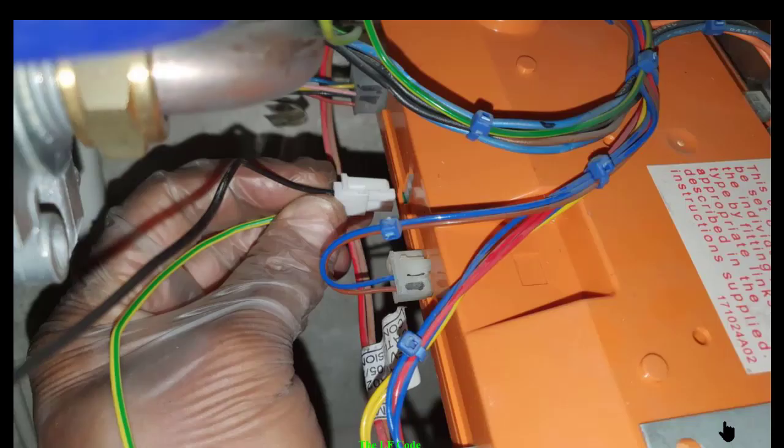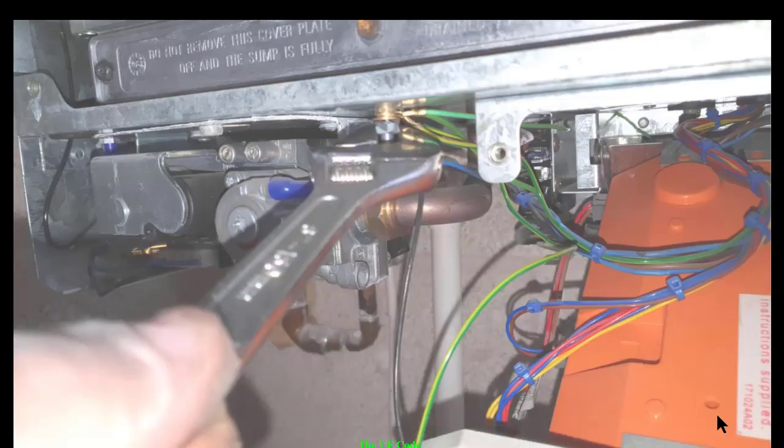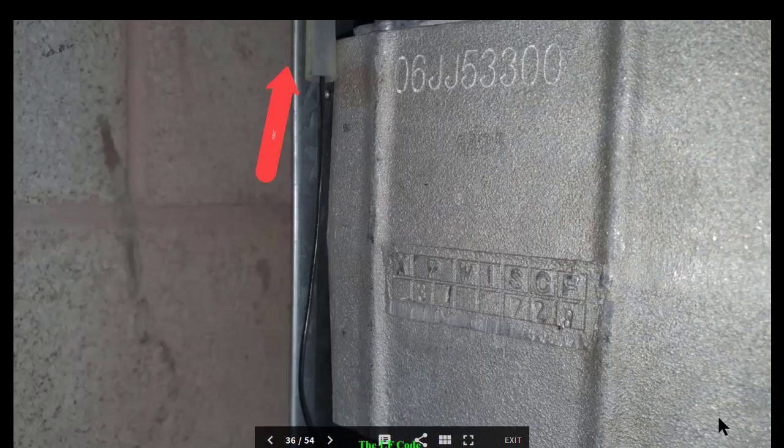Then you just simply push that into the socket of the PCB and make sure it's all home. Then reconnect the earth lead onto the chassis, and then you're ready to tighten up the nut again. And as I said, just tighten up the nut. Then you can simply put your lead onto your flame sensing electrode, and that's all done.